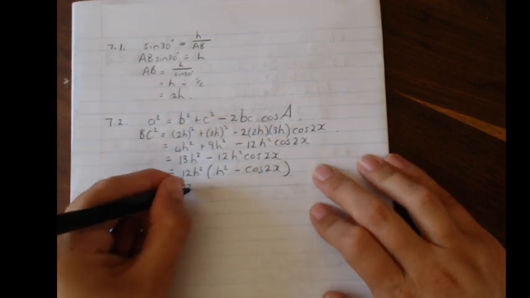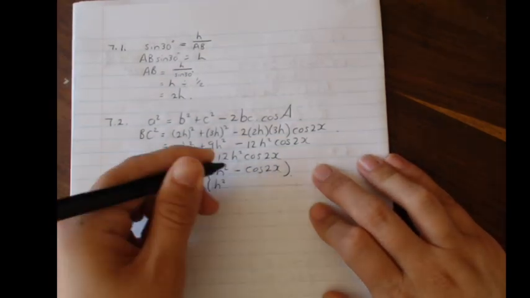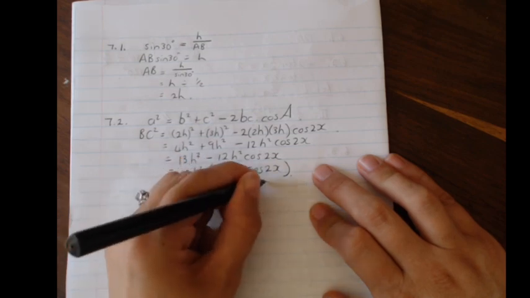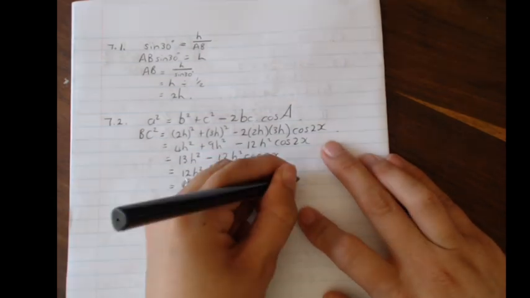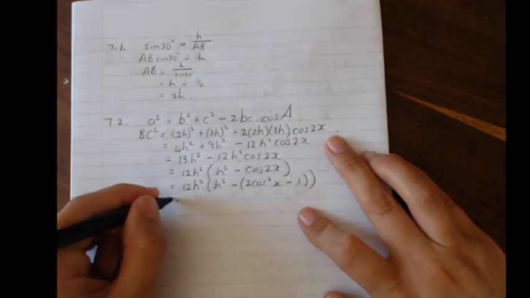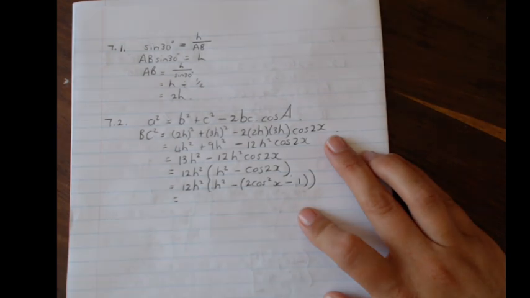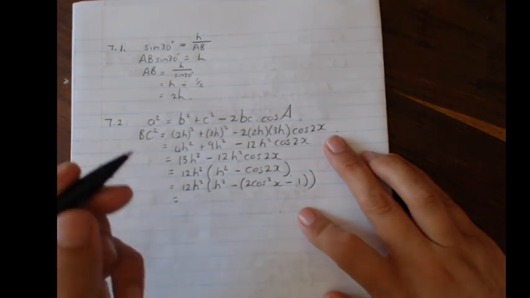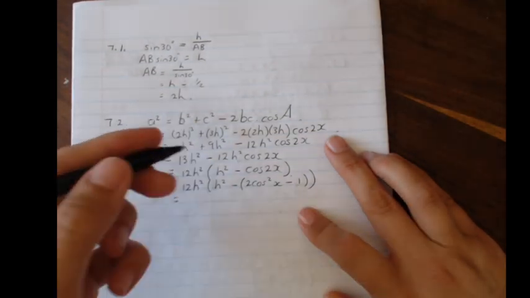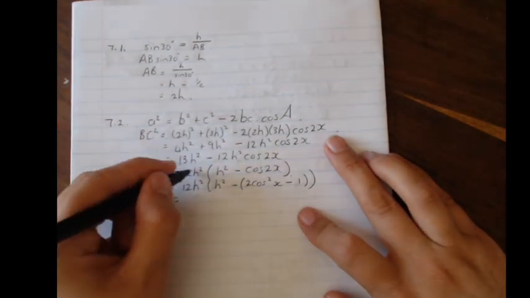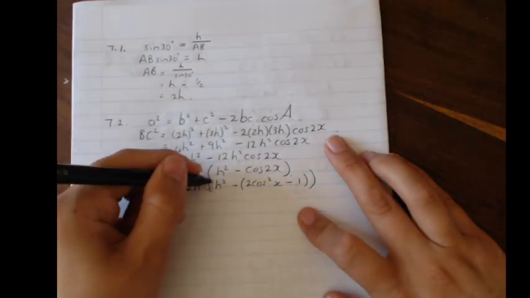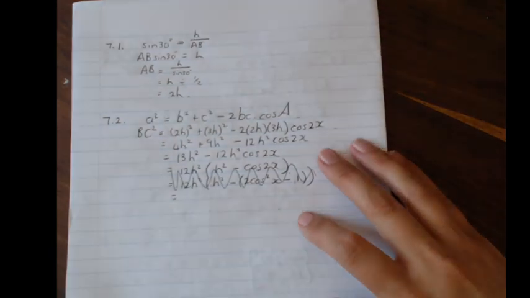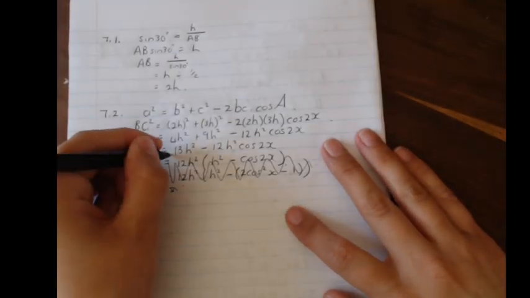The other one has 2 cos squared x minus 1. Okay, I think I'm going to just multiply this. Oh, I did something very wrong here. When I take out the 12h squared, I can't take out 12h squared. I'm doing crazy things. Okay, let's just go back there.